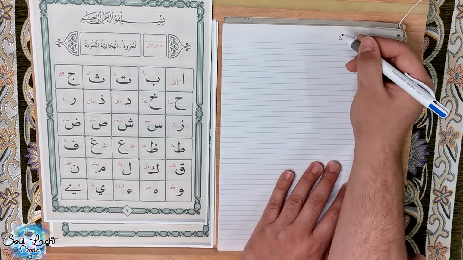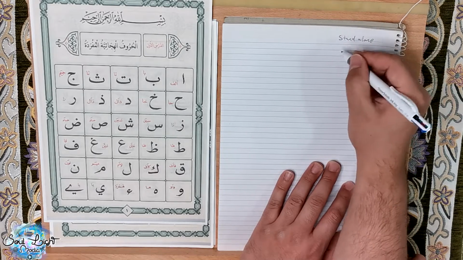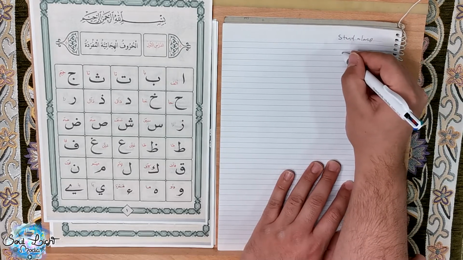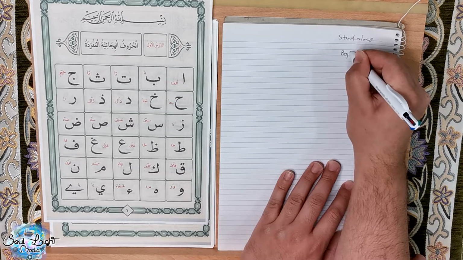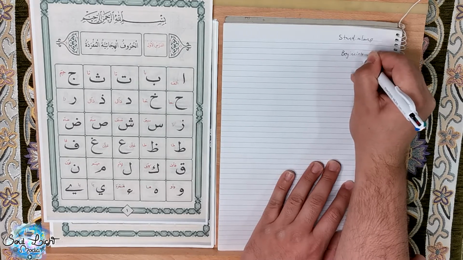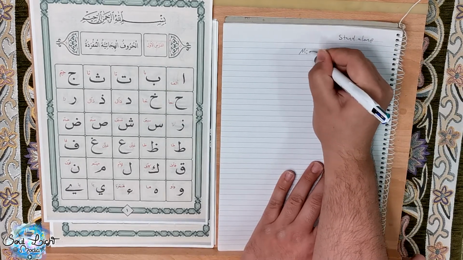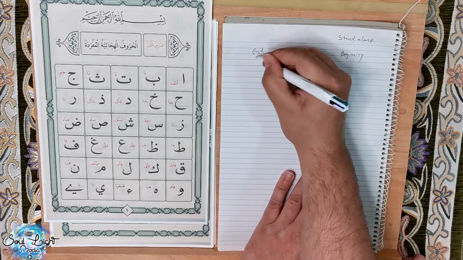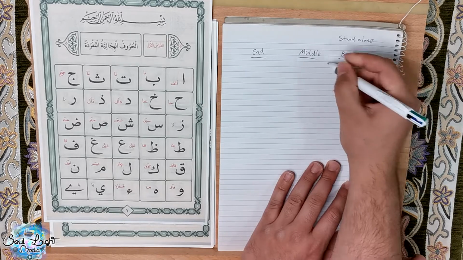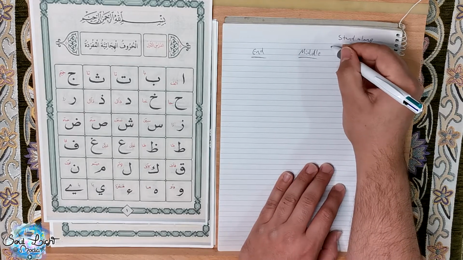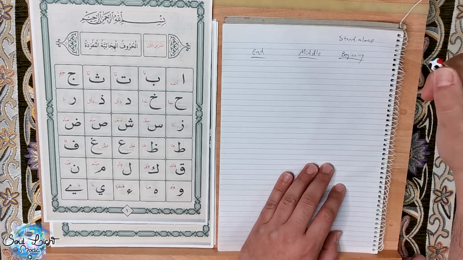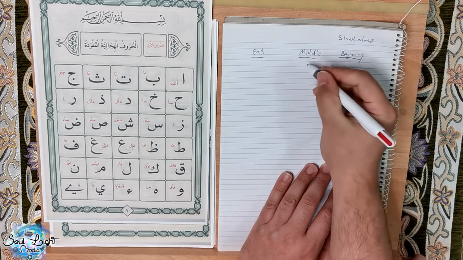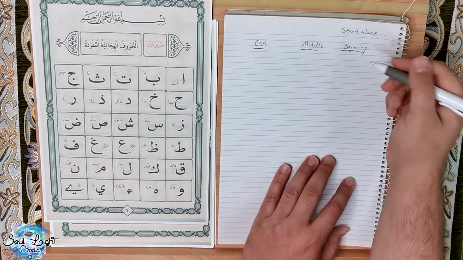Now we have the beginning, we have the middle, and we have the end of a word. Now, why am I writing from right to left? Because Arabic is written from right to left.